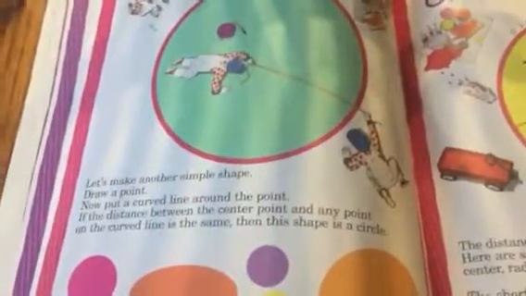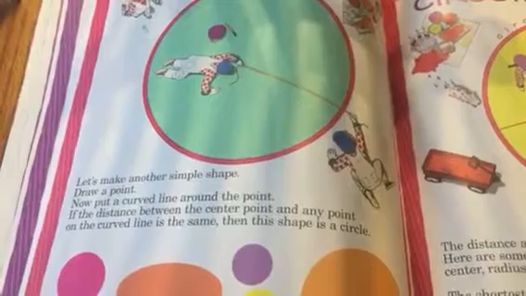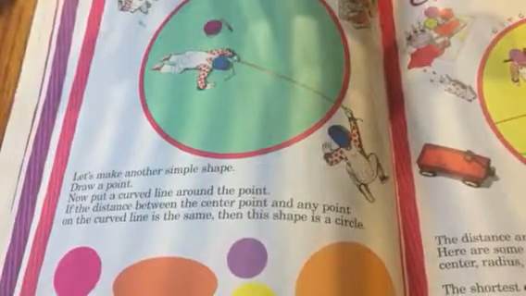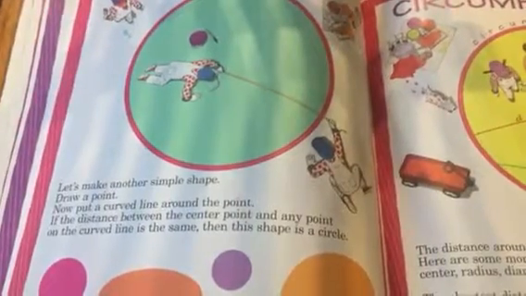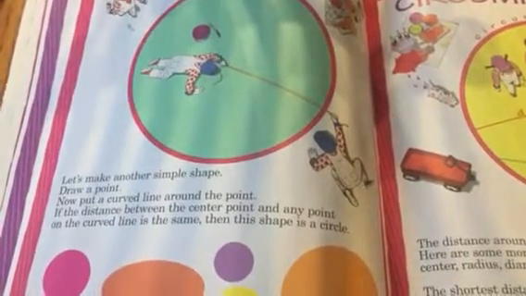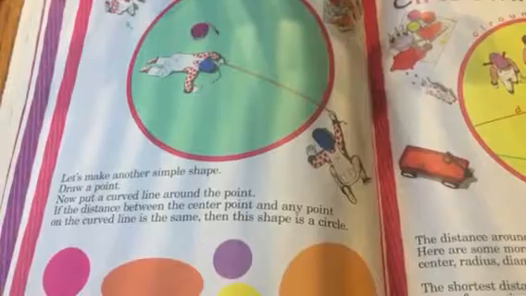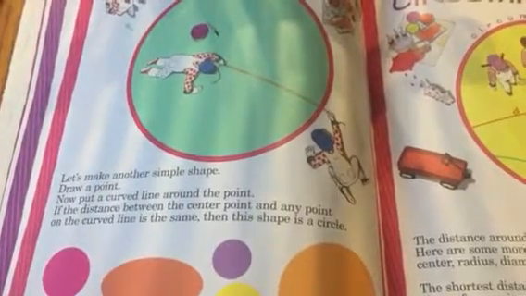Circle. Let's make another simple shape. Draw a point. Now put a curved line around the point. If the distance between the center point and another point on the curved line is the same, then this shape is a circle.